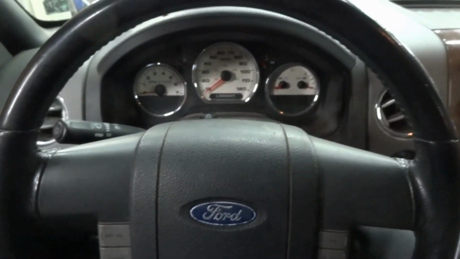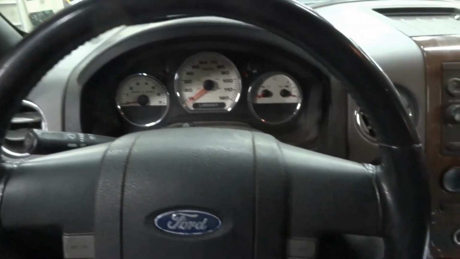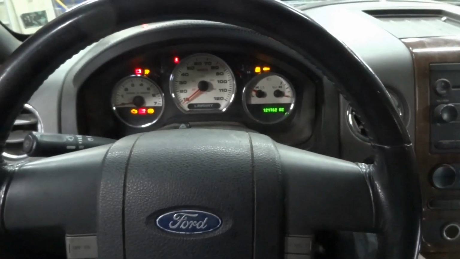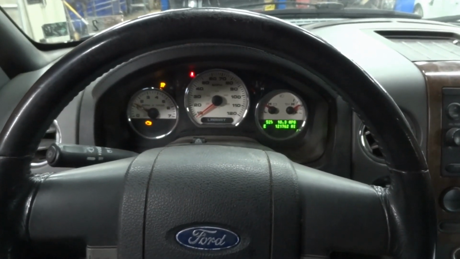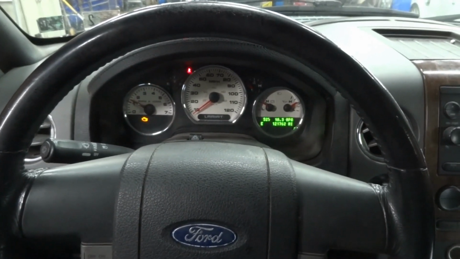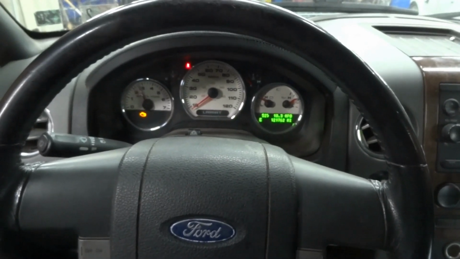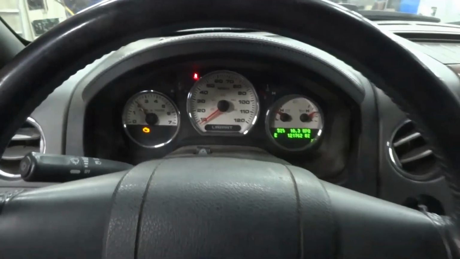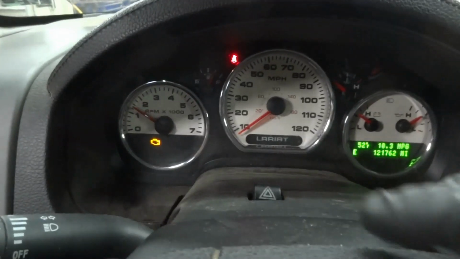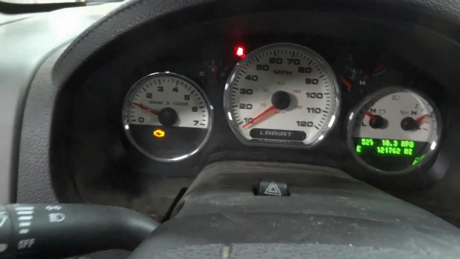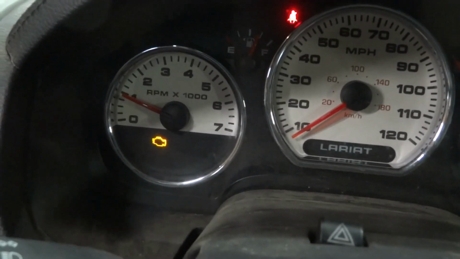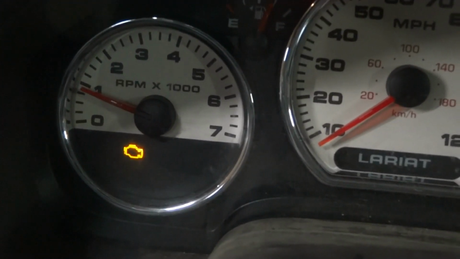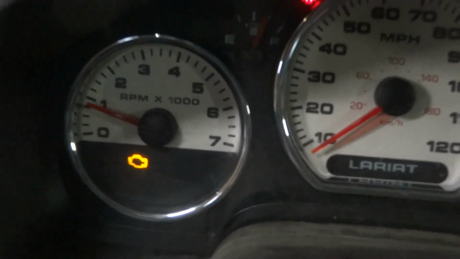So now I'm going to start the engine so we can confirm the customer's complaint. So right there, as you can hear, the engine is running and the check engine light remained on. So right there, check engine light is on. So customer's complaint confirmed.